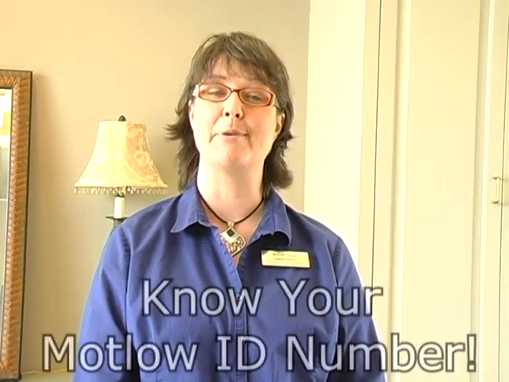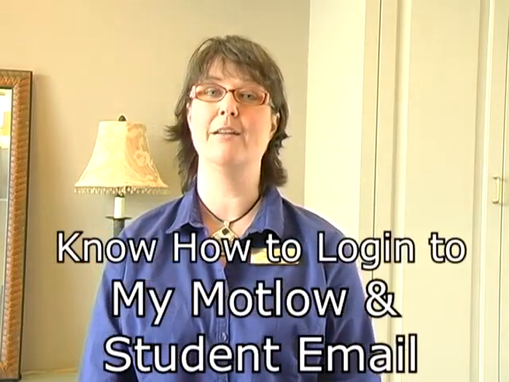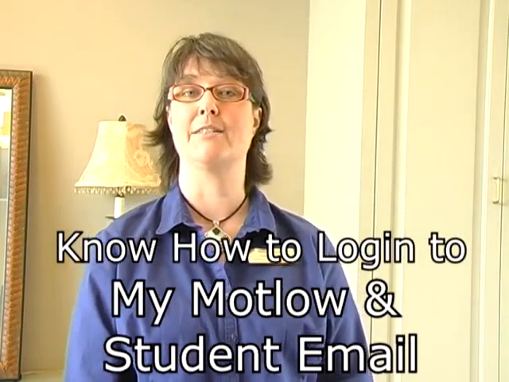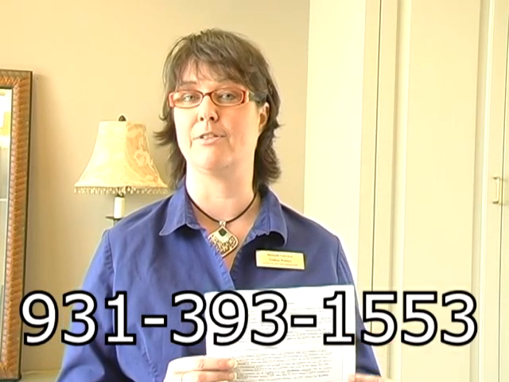So students who remember their student ID number, and check their My Motlow and their student email regularly, will navigate the financial aid process very smoothly. And remember, if you forget anything in your planner, we have the Steps to Success. You can go ahead and check those, and certainly if you have any questions, call the financial aid office for assistance.